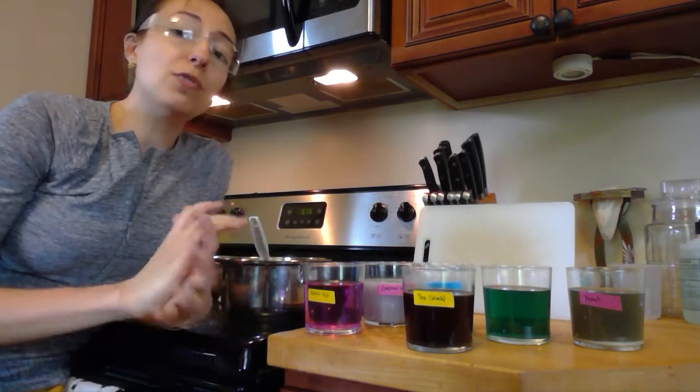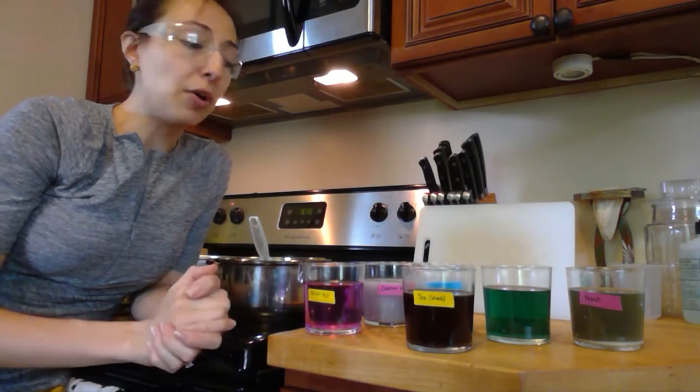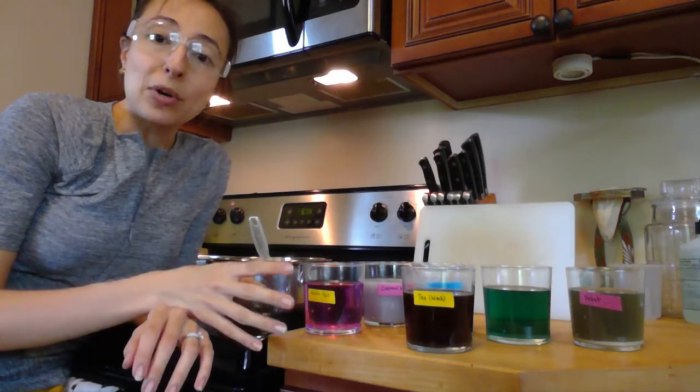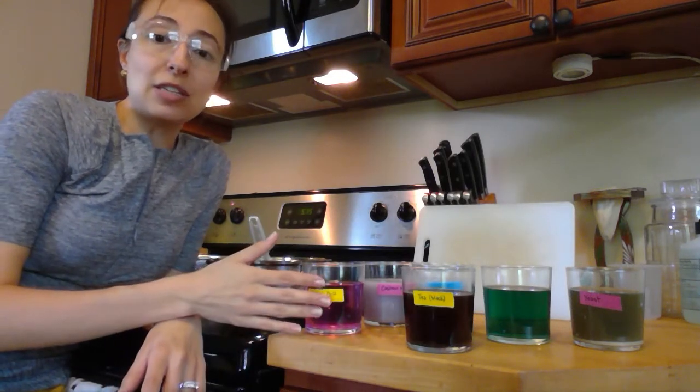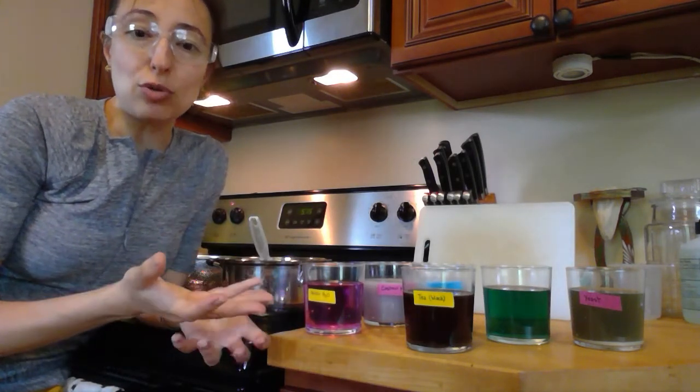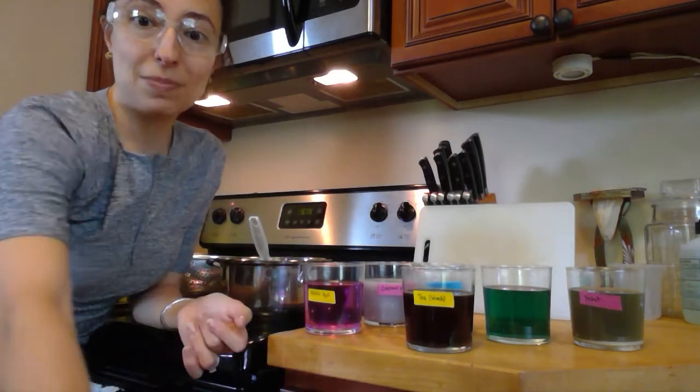Once you are finished, you've gotten all your pictures, and you've tested everything out, remember to dispose of these in a proper and safe way and clean out your containers, especially if they're containers that you use for drinking or eating out of.